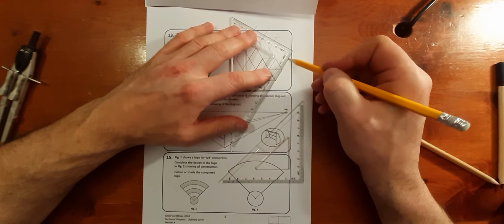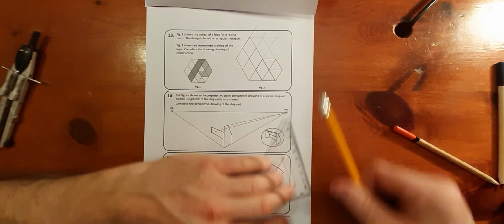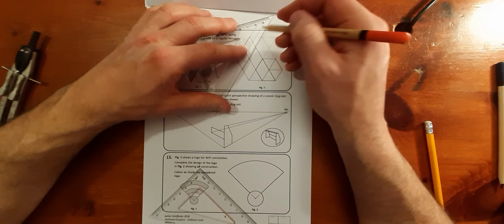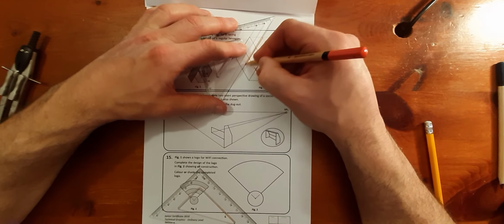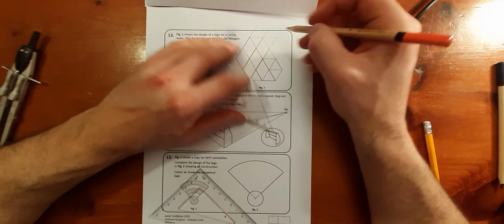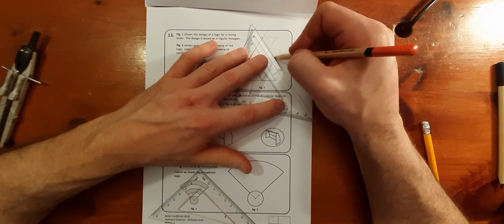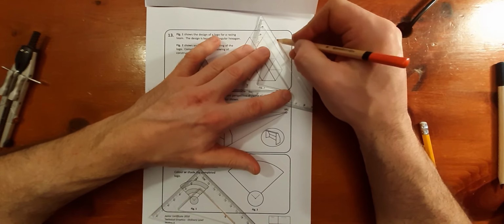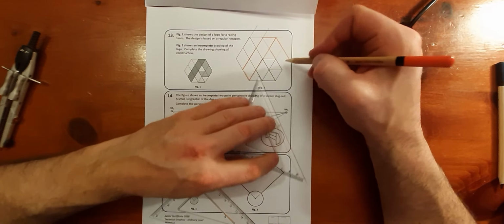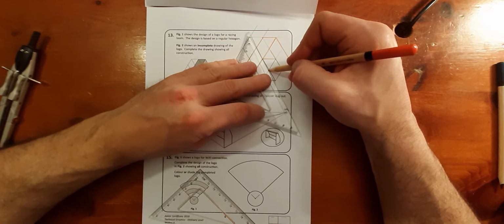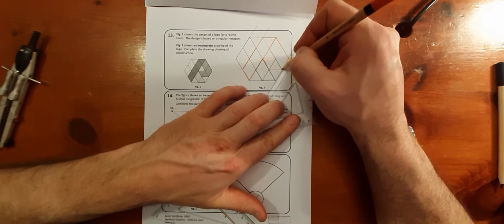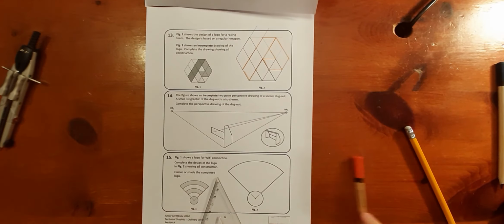I will extend on this one. Okay, it's not asking to shade it, so I wouldn't bother, but if you put in your heavy lines, I'm just going to do it with a colour to make it stand out. And that would be your object there.